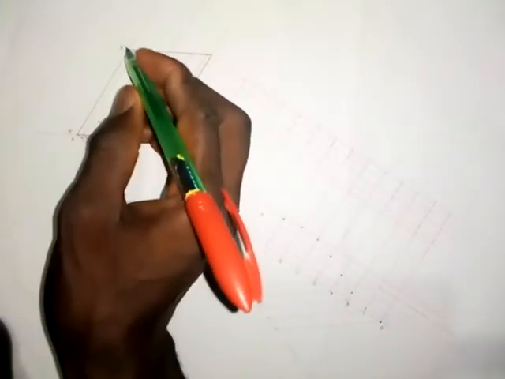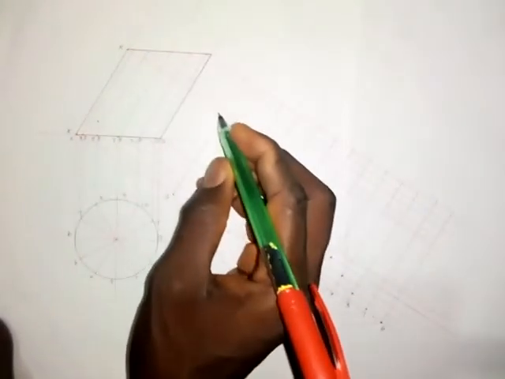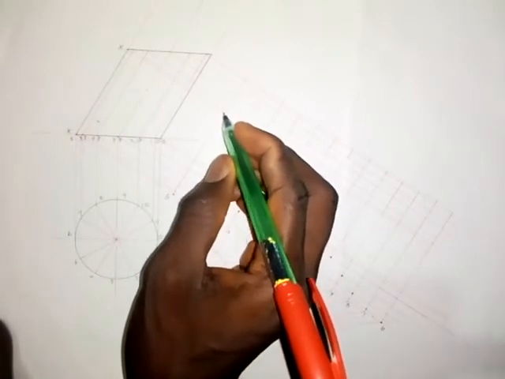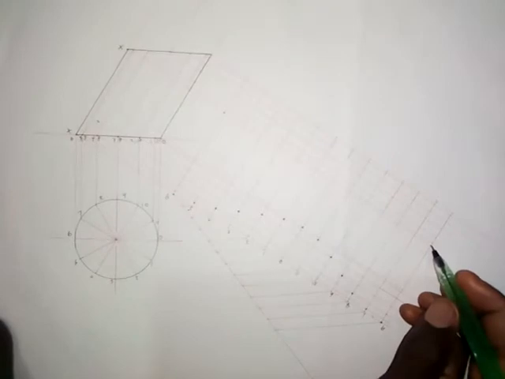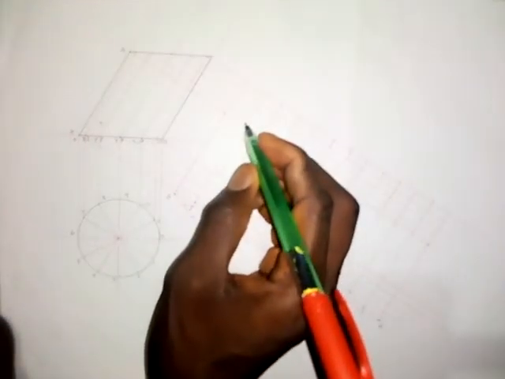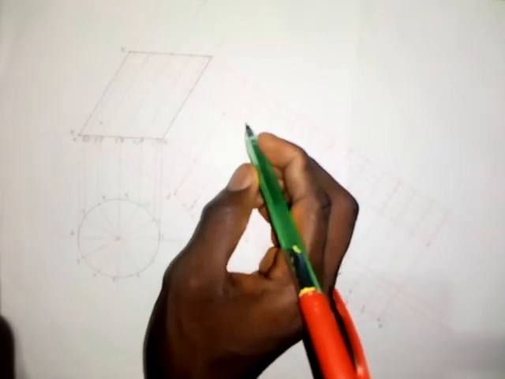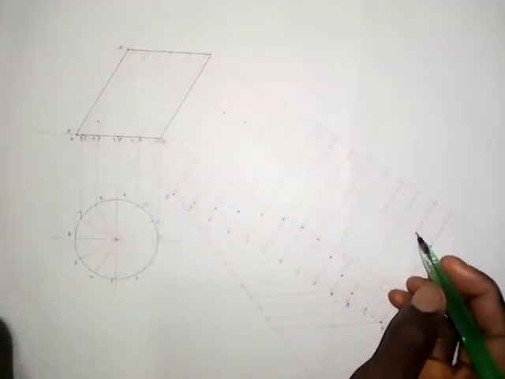So if we go up here, this is the point for 6. This is the line for 6. That means we have this point for 6 here, and we also have this point for 6 here. So next is 5 and 7. We have this point for 5, and then we come here, we have this point for 7.